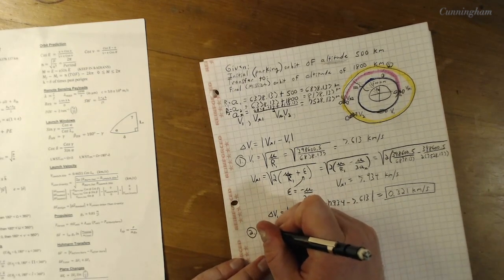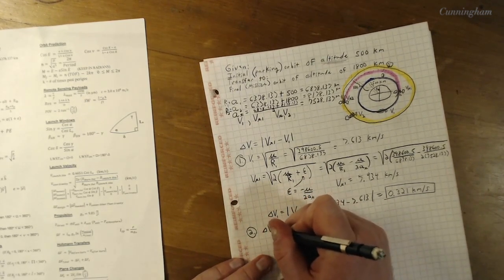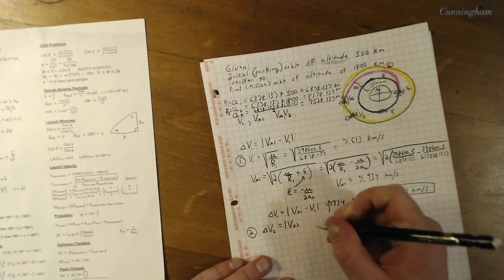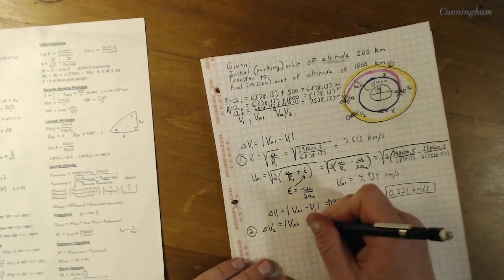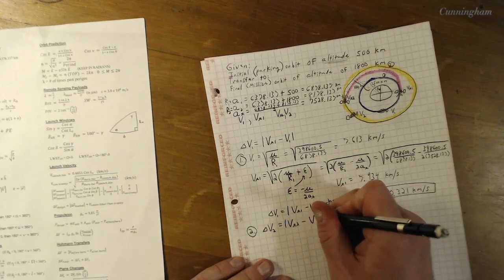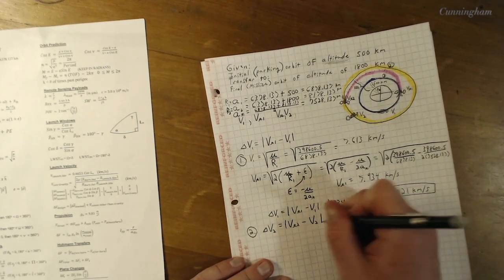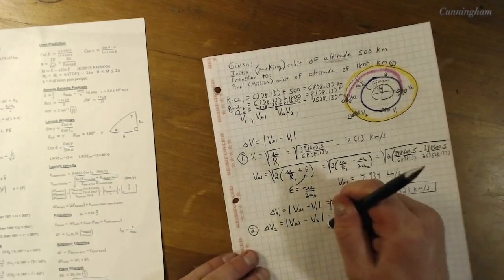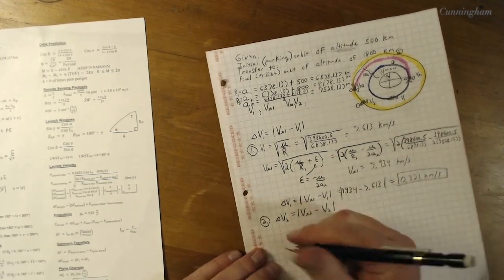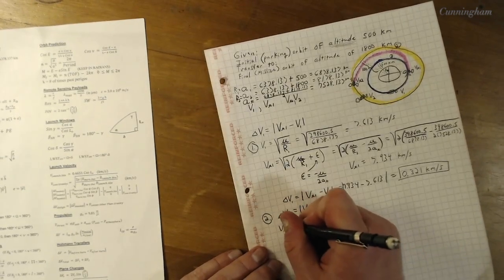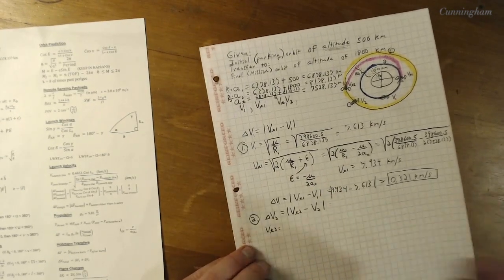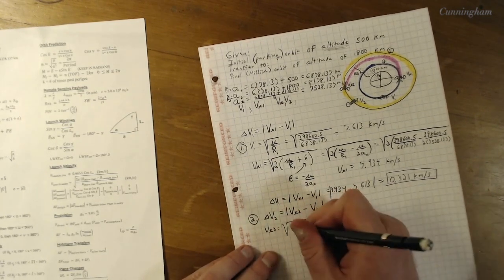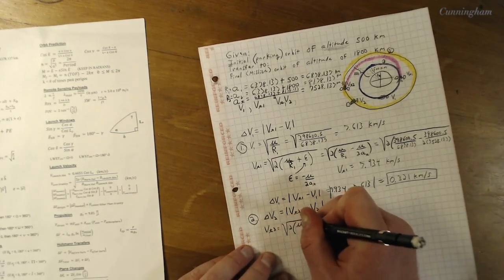Just for context's sake, let me write this. We're going to find delta V2 the same way we found delta V1: the absolute value of the velocity in the transfer orbit at the second burn minus the velocity in the final mission orbit. We'll come back to that. Let's find VT2. We're going to use that same equation that we used to find VT1. We're just going to plug in different values.